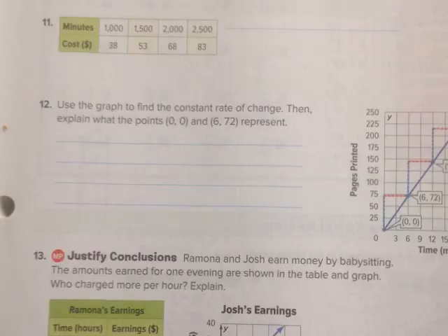So for number 11, they're trying to find the constant rate of change. When we look at the rates, we have to find one something per something else. Since this starts with 1,000, we want to make it equal to 1.